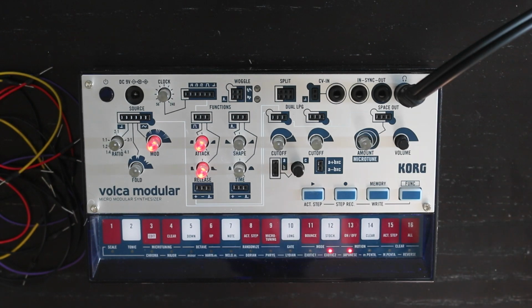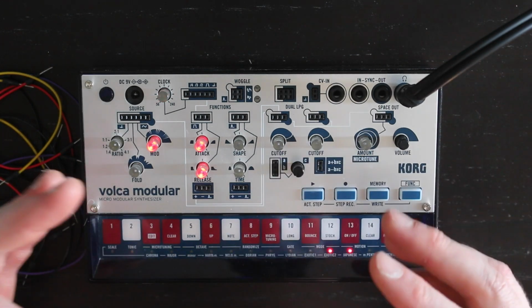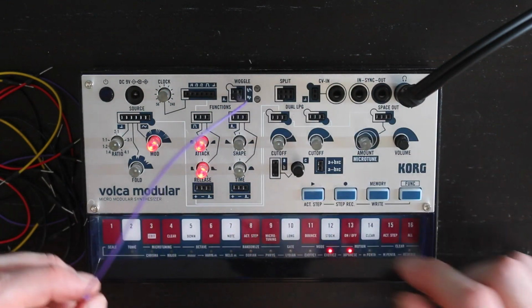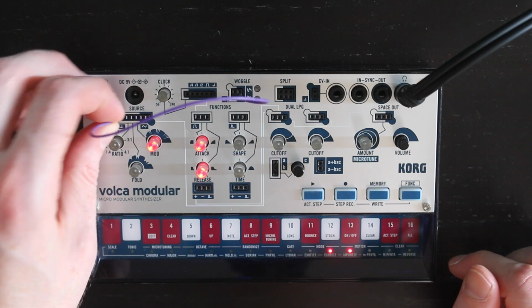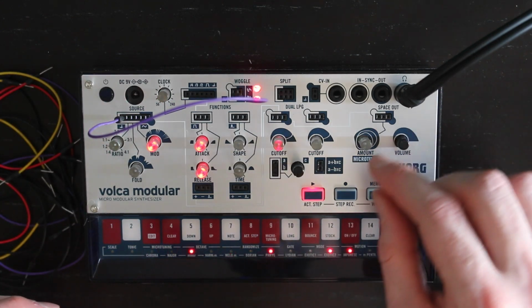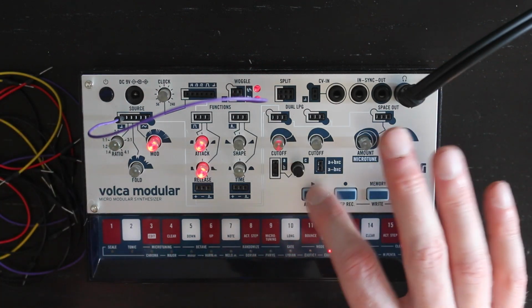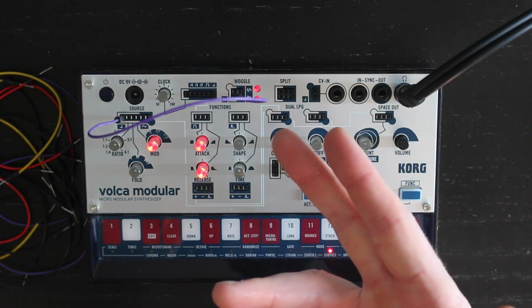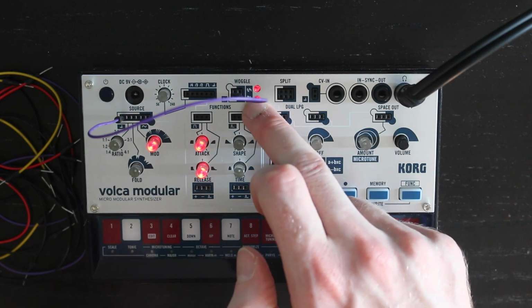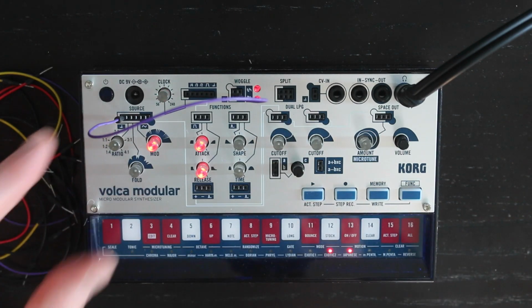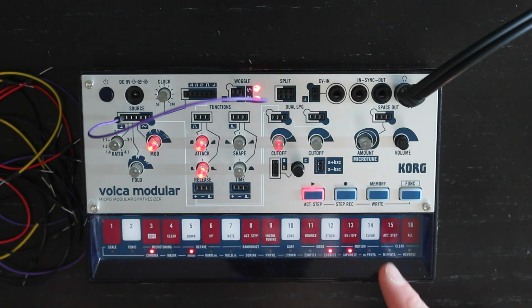So one thing we could do is create a portamento effect. By using the Woggle smooth output, I can take that smooth output and put it into the pitch input there. What's currently happening is we're just sending the random voltages of the output of the sample and hold / Woggle into the pitch. So we're getting loads of random pitches.